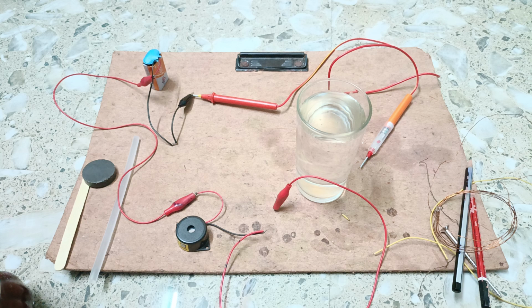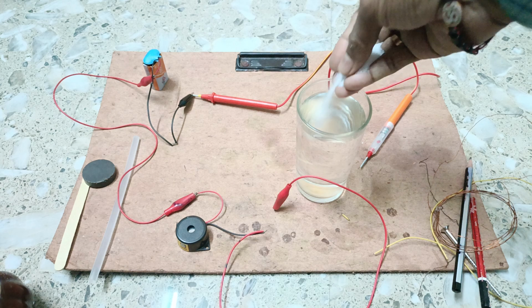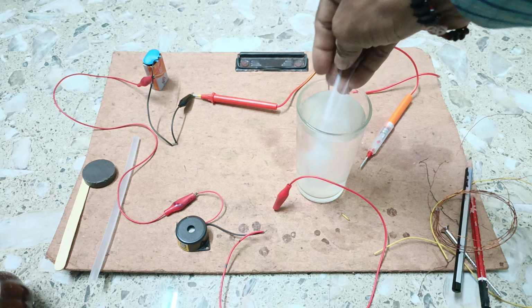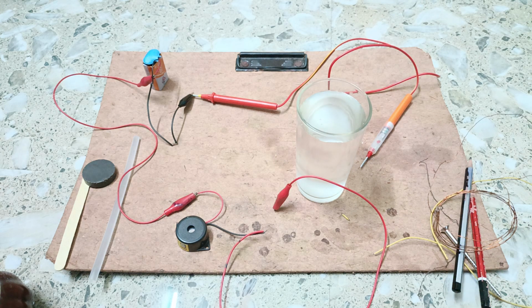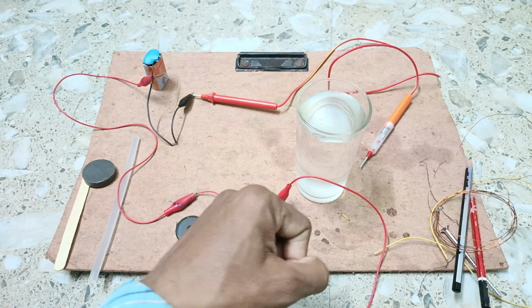If we put some salt here, you see here, we are putting some salt. Salt means NaCl, and it dissociates into two ions, Na plus and Cl minus, which can conduct electricity. That electricity can be conducted through a liquid with the help of ions or charges of positive charge and negative charge.